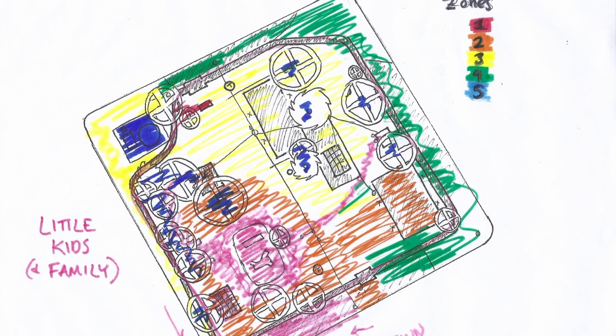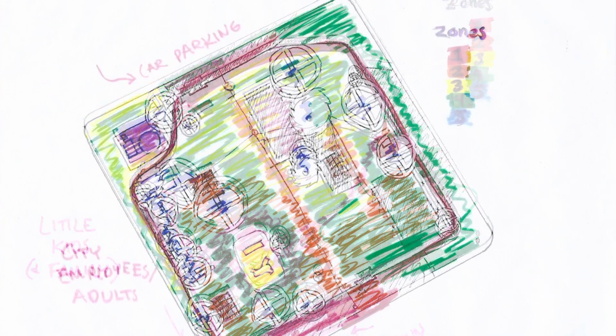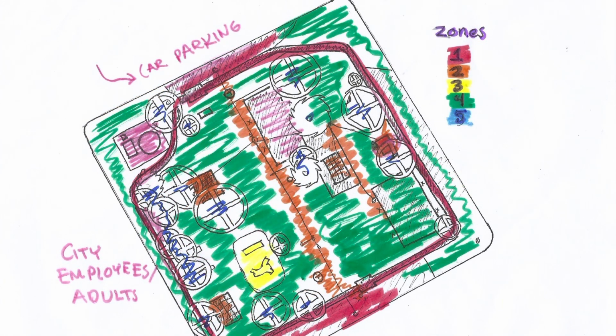Little kids and family, that's all over by the kids area, right? And parking over there, that totally makes sense. And then the city employees and adults, they tend to do this loop around or going into the utility areas to fix things, maintenance.